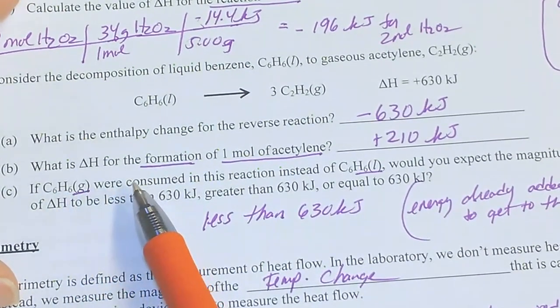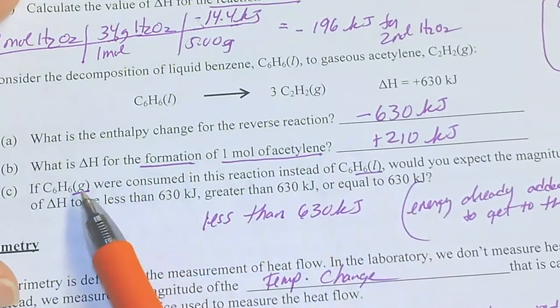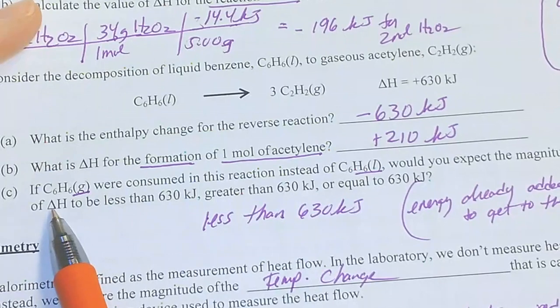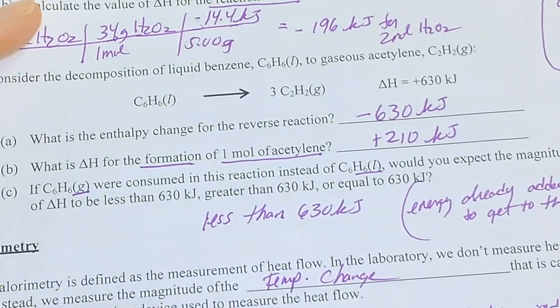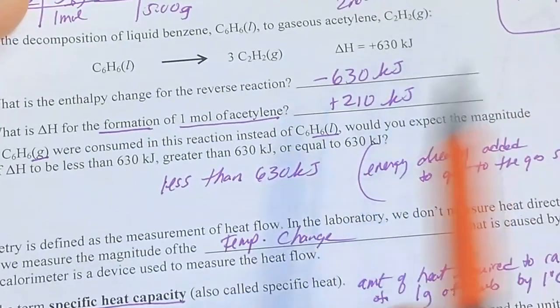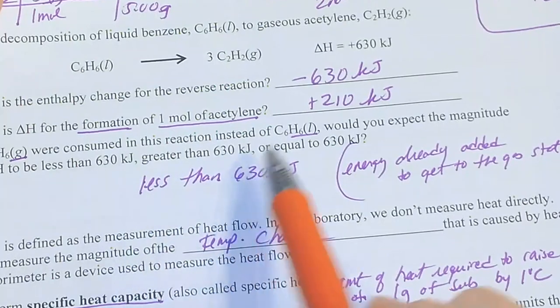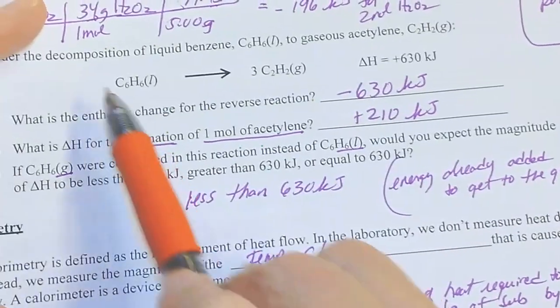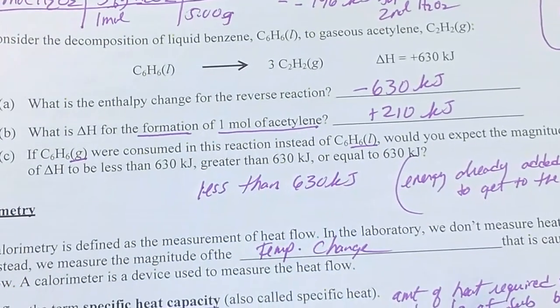If C6H6 gas were consumed instead of liquid, would you expect the magnitude of delta H to be less or greater than 630? And actually, you may not be sure why, but it would be less, because if you were already at the gas state, you already had added some energy to get to the gas state, which would be built into this reaction. So since you're already at the gas state, it would be a little less.